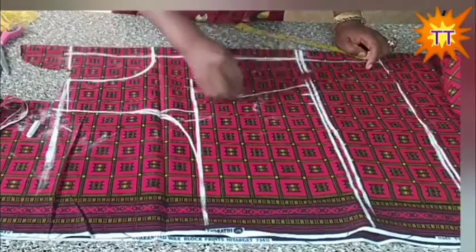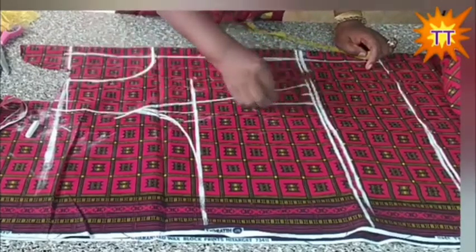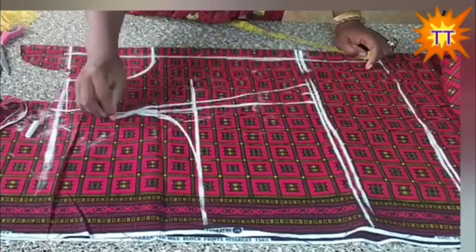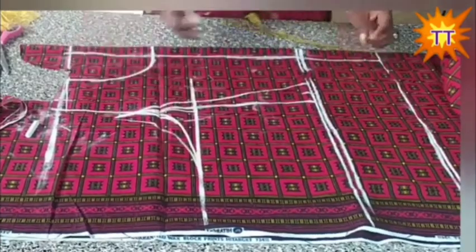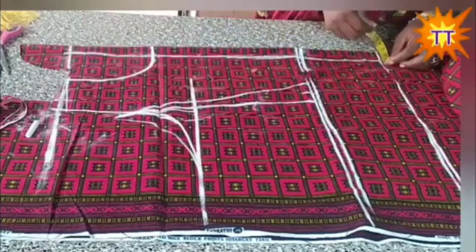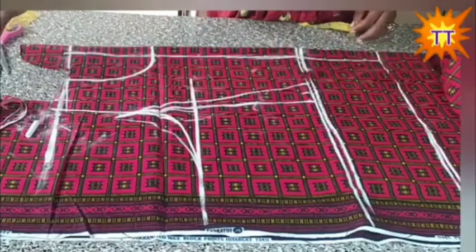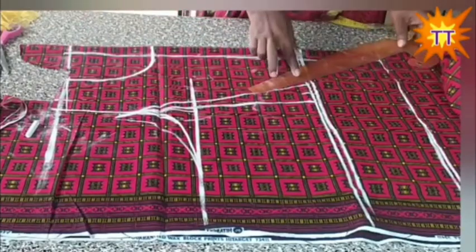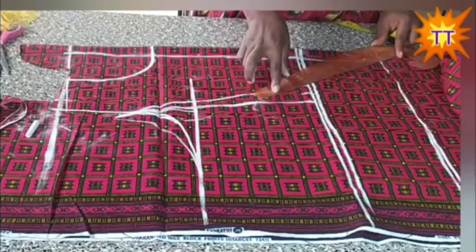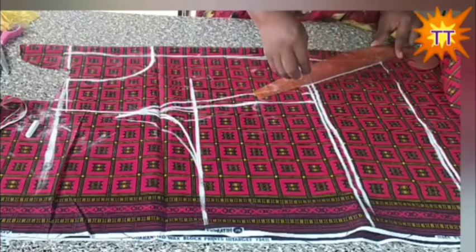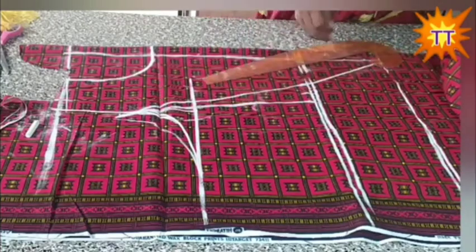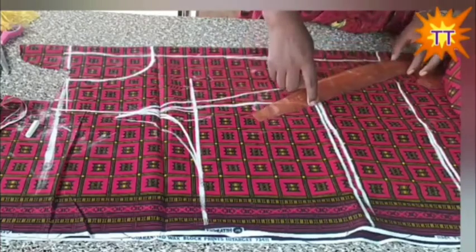Take it up to the center of the armpits. Join this one, add 1 inch, curve it into this place. Then you can see that this one is already pointing to our center. So I join. And I'm going to join here also.